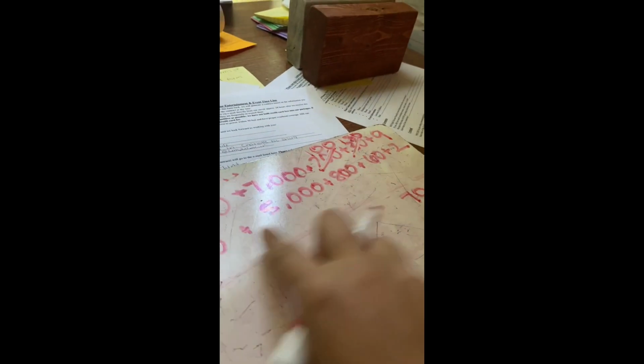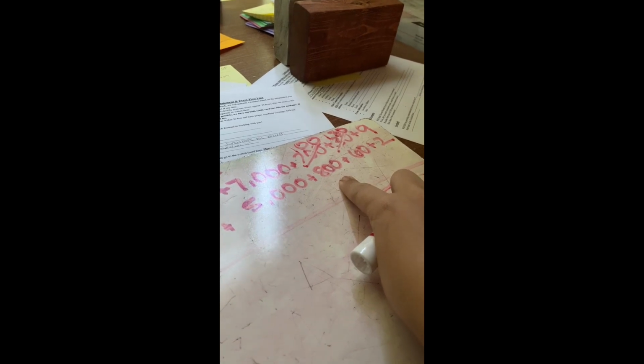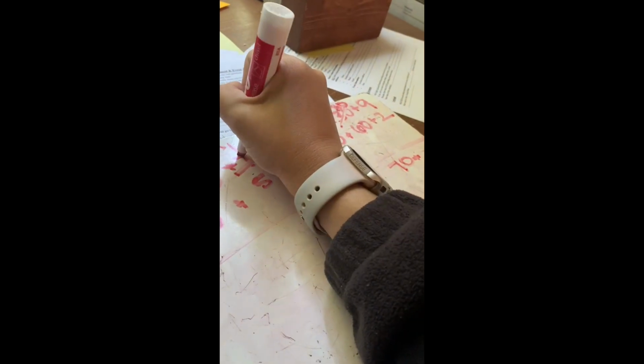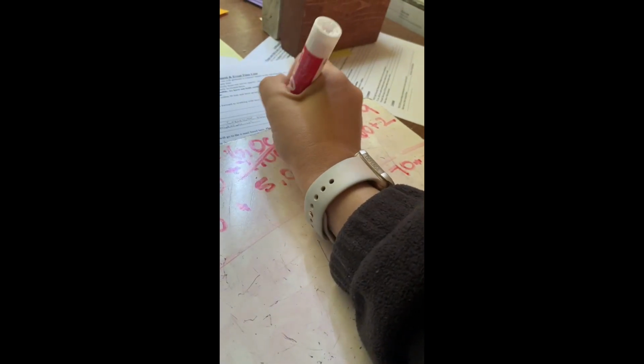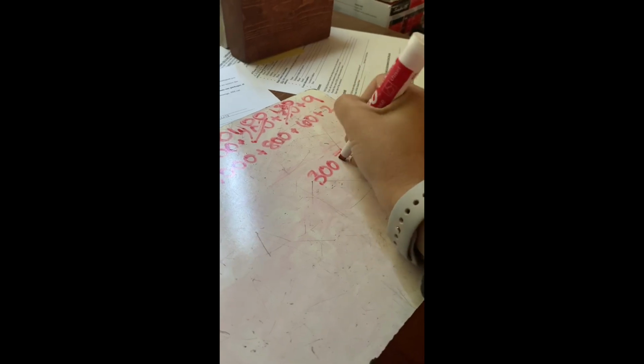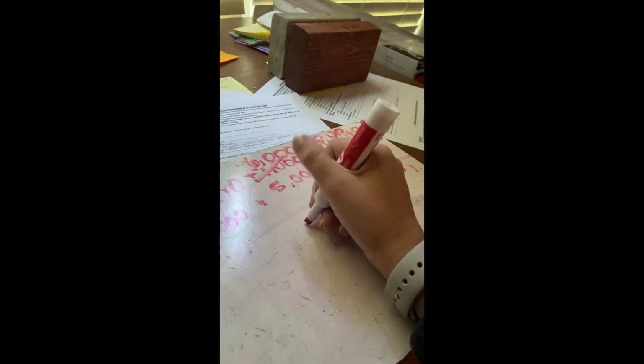100 minus 800, I can't do that. So I have to go next door. And this is my 1,000s place. So it can give me 1,000. So this becomes 6,000. And this becomes, if I give 1,000 over here, this becomes 1,100. 1,100 minus 800 is 300. 800, 900, 1,000, 1,100. Counted by 100s, I have 300. 6,000 minus 5,000 is 1,000.